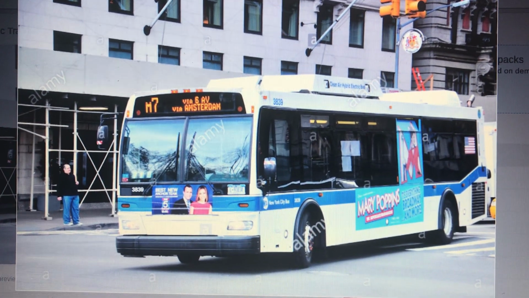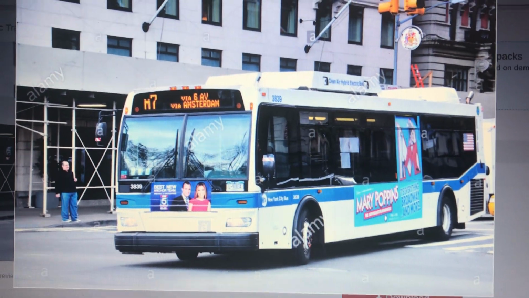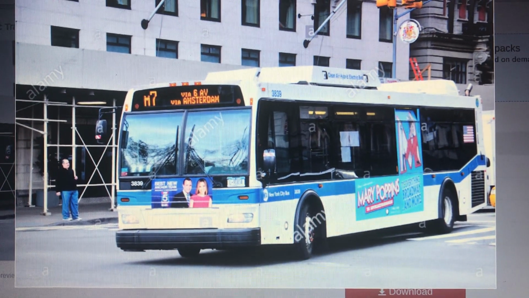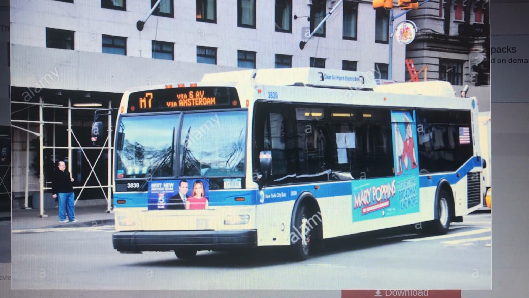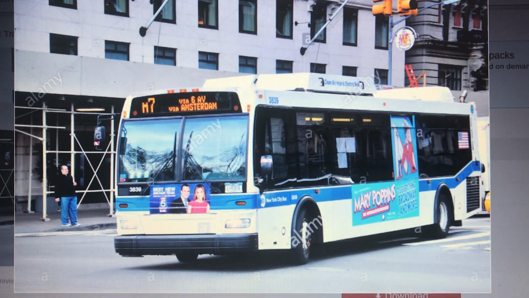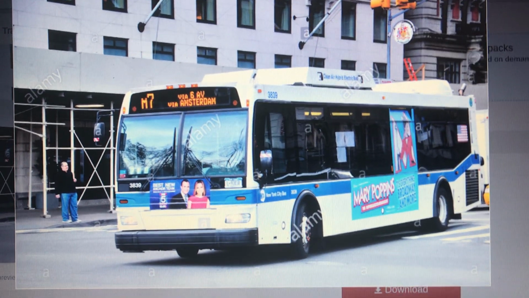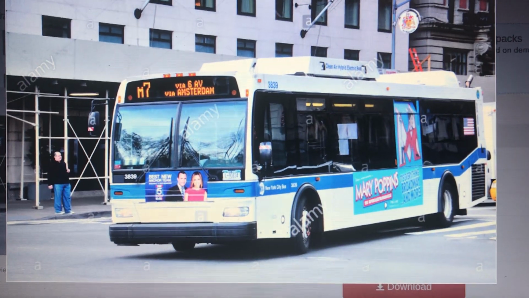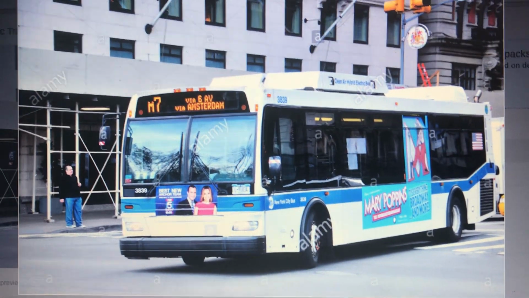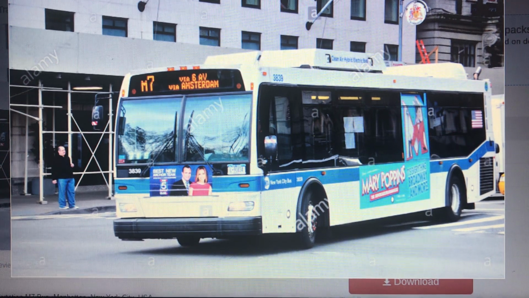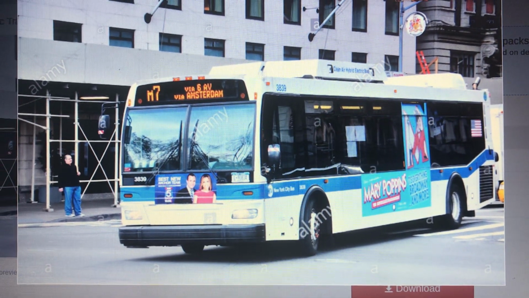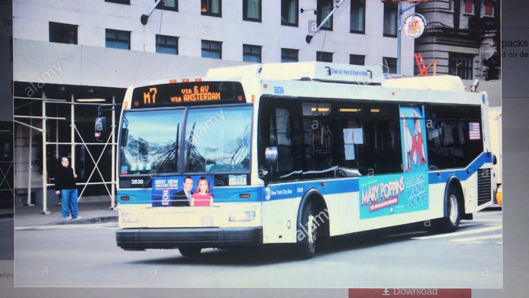Transfers available to the 1, 2, 3, 7, B, D, F and M trains and M42. This stop is Avenue of the Americas and West 42nd Street. Next stop, Avenue of the Americas and West 45th Street. This stop is Avenue of the Americas and West 45th Street. Next stop, Avenue of the Americas and West 47th Street.